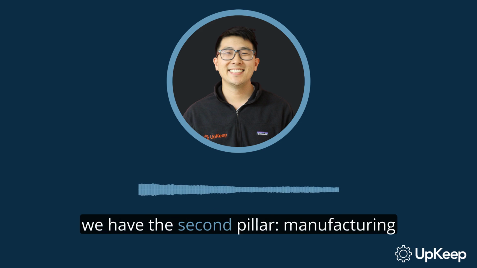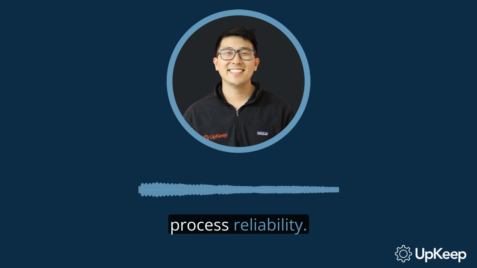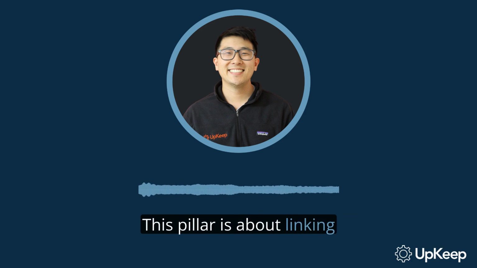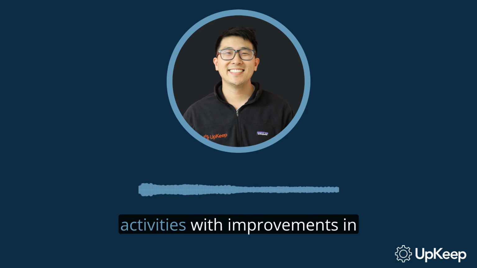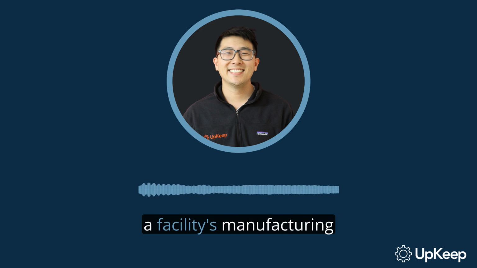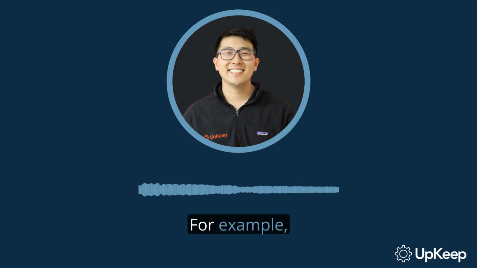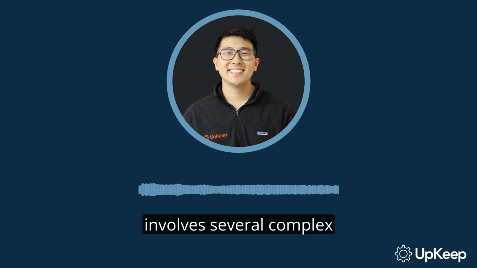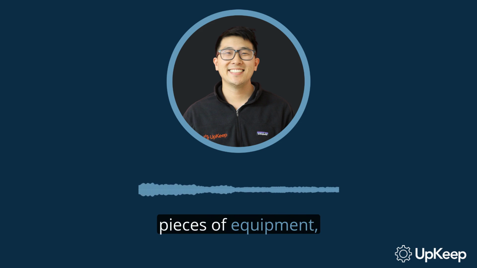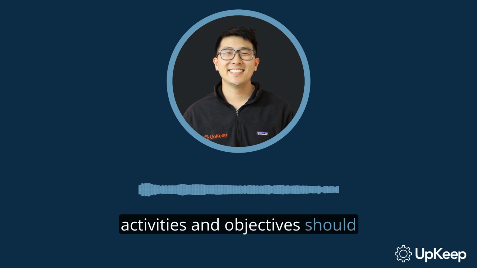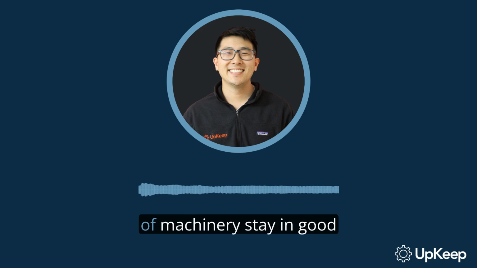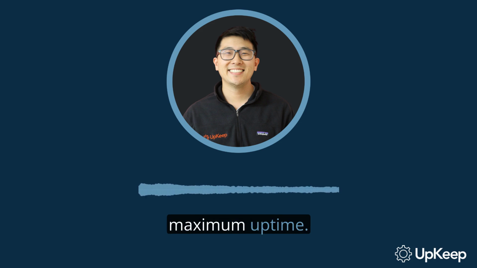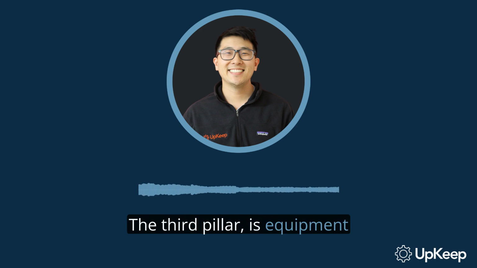Next, we have the second pillar, manufacturing process reliability. This pillar is about linking maintenance and reliability activities with improvements in a facility's manufacturing process. For example, if a manufacturing process involves several complex pieces of equipment, maintenance and reliability benchmarks, activities and objectives should aim to ensure that those pieces of machinery stay in good working order to keep the production line at maximum uptime.